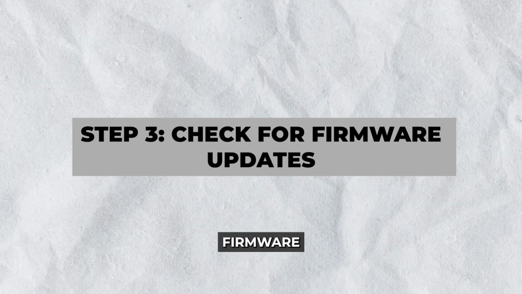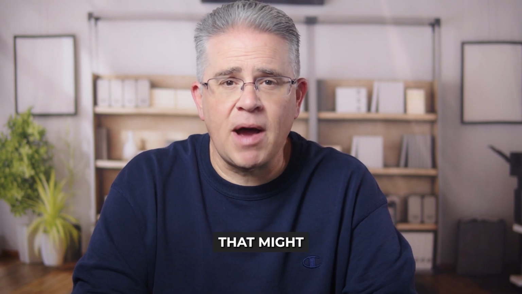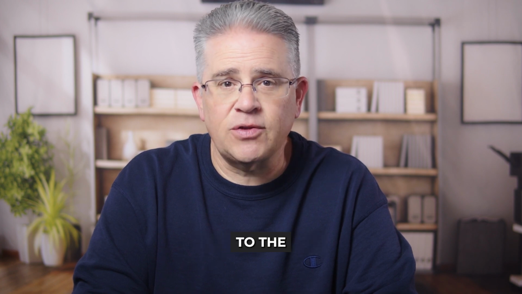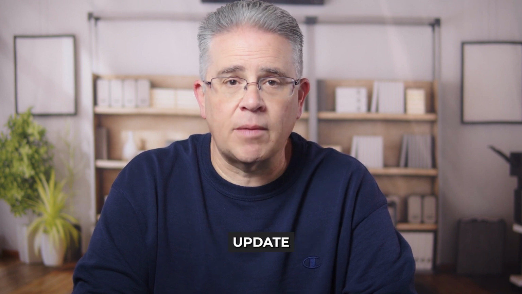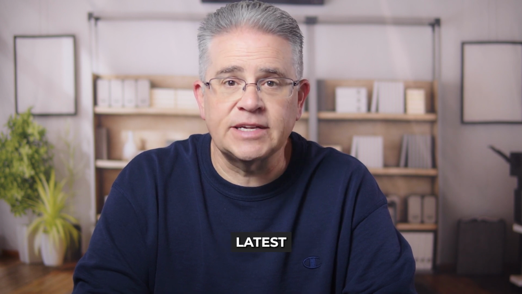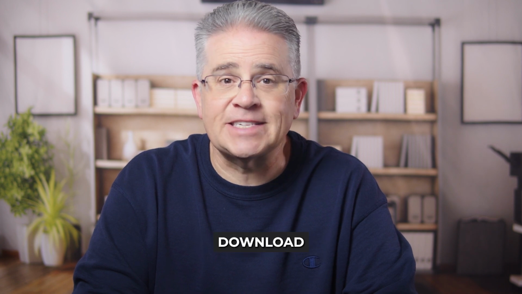Step 3. Check for firmware updates. It's always a good idea to check for firmware updates that might resolve this issue or improve your router's overall functionality. Navigate to the Advanced tab and find Firmware Update or System Tools in the menu. Compare your current firmware version with the latest available from TP-Link's official website. If a newer version exists, download and install it following the on-screen instructions.